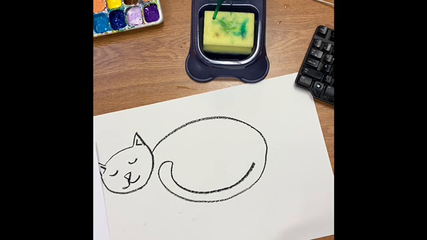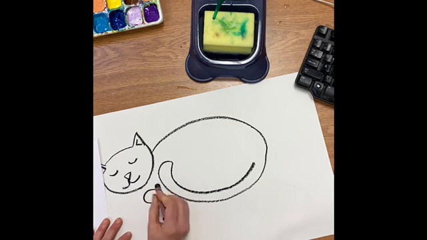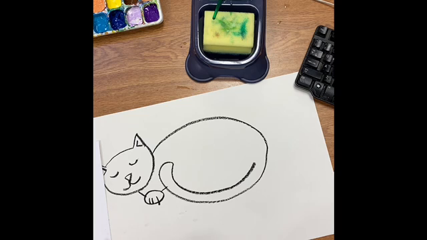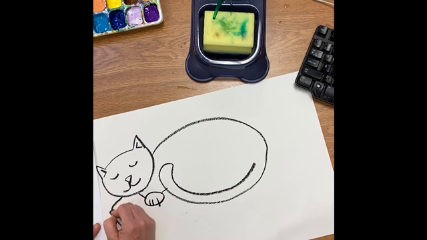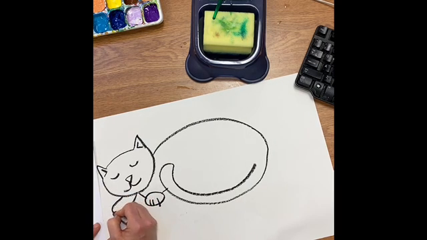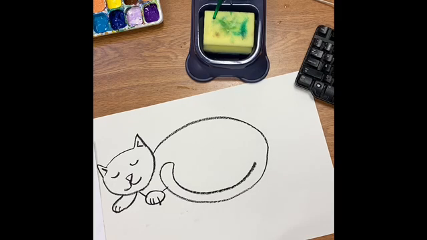Now I'm going to make my cat's front paw. It's an oval, and then these little lines for his claws. Now I'm going to connect that back to the body. Now I'm going to make my cat's other paw coming out here. Now I have the basic shape of a cat.